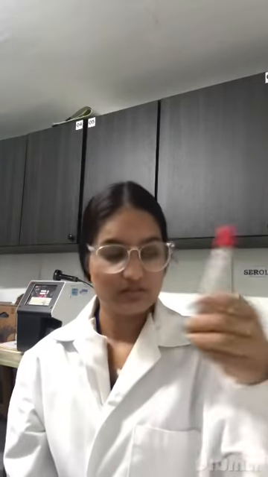Moving on to vacutainer tubes. There are different types of vacutainer tubes. We have the gray top. The gray top contains sodium chloride and it prevents the cells in the blood from utilizing the glucose, and this is used in the chemistry department. We have the red top. This does not contain any additives, and this is also used in the chemistry department.